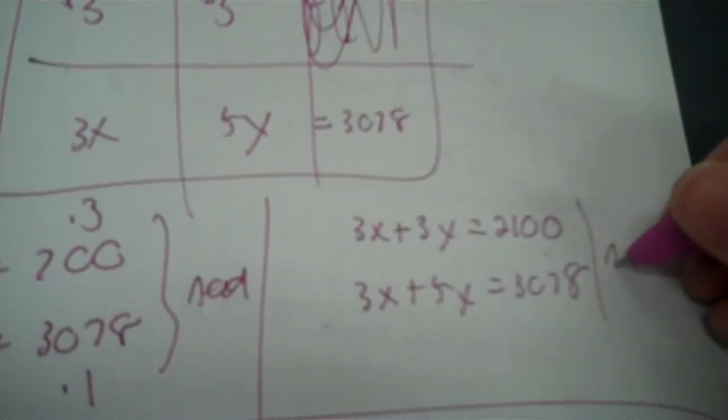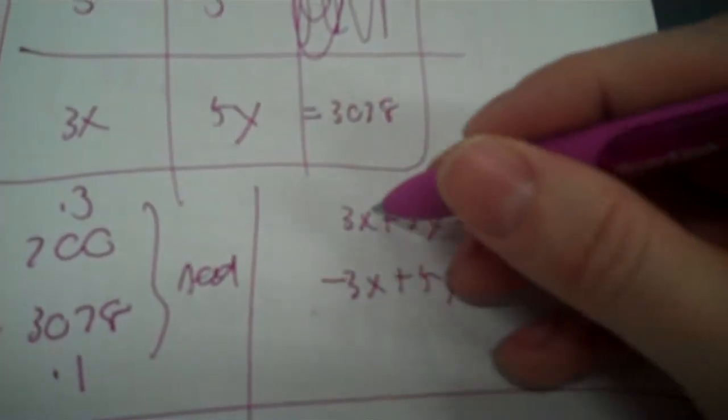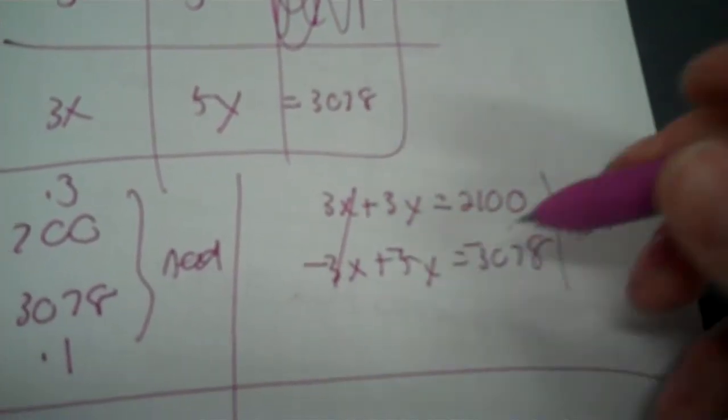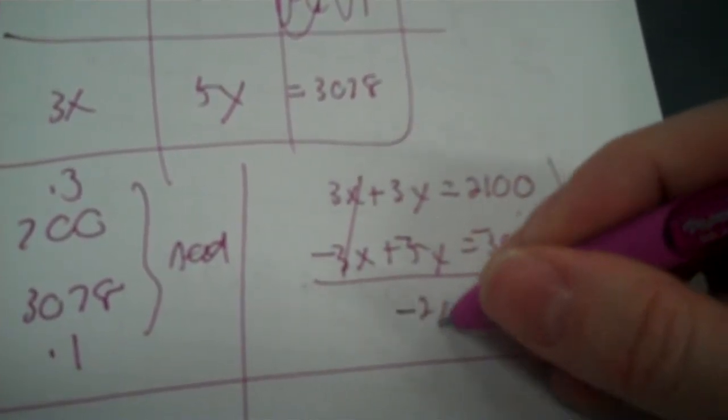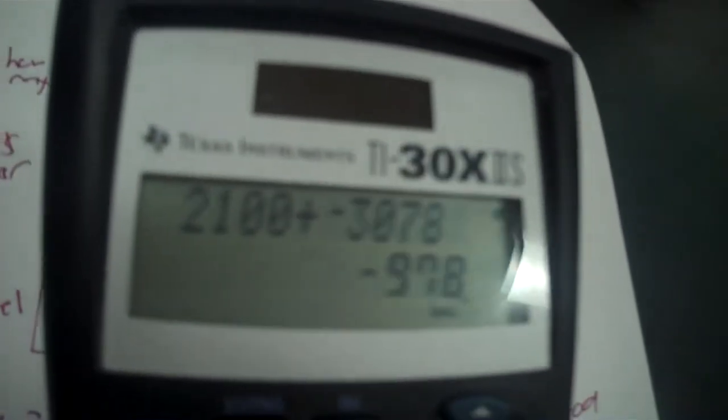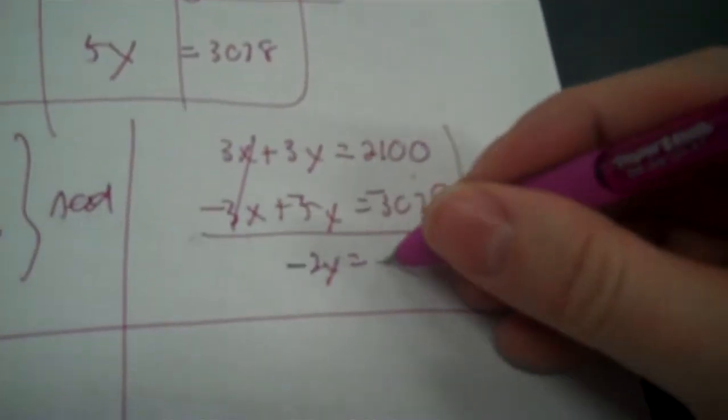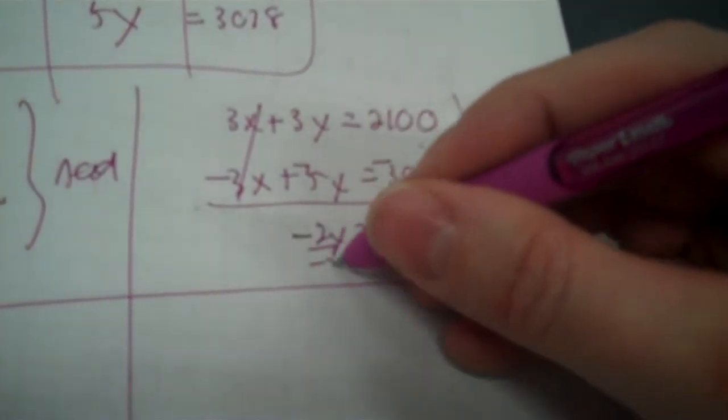And I can't add them now, but if I make that negative, that's great. Make the other 2 opposite. 3 plus negative 5 is negative 2y, and then we take 2,100 plus negative 3,078, it's negative 978. And then I divide by negative 2.